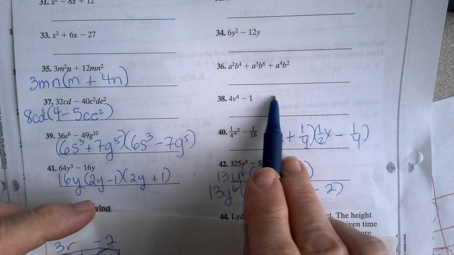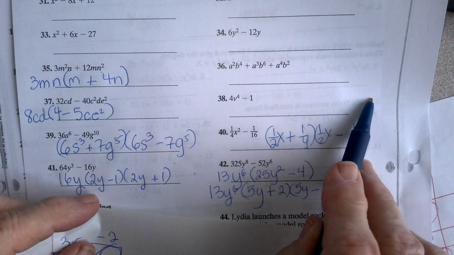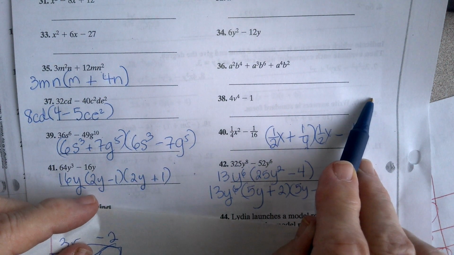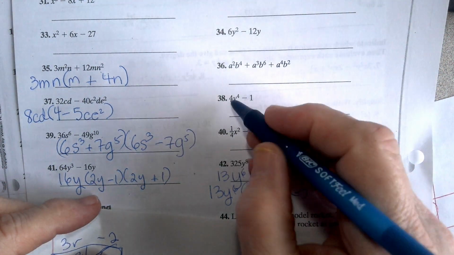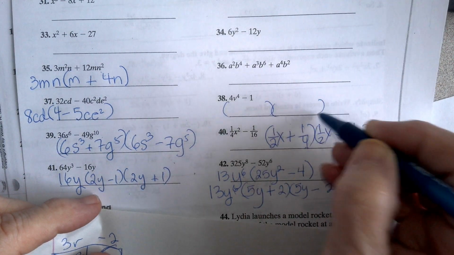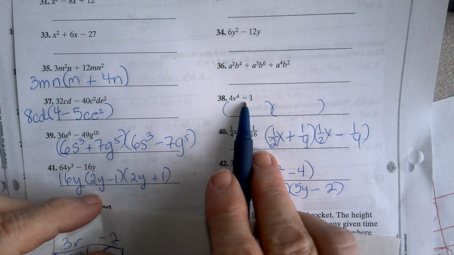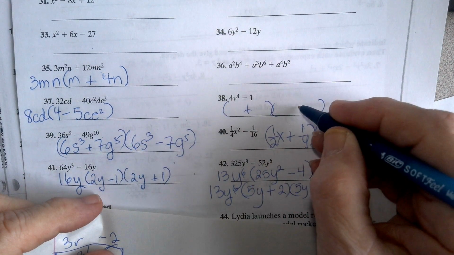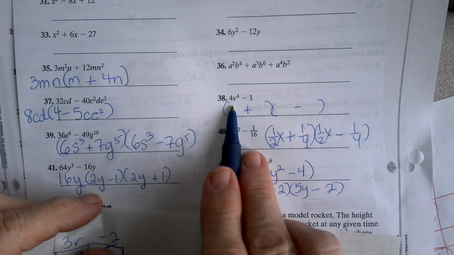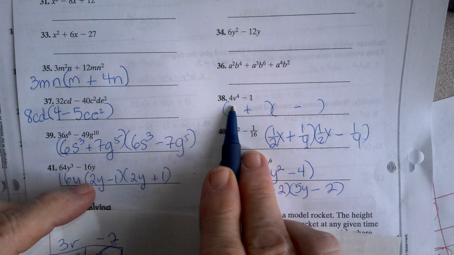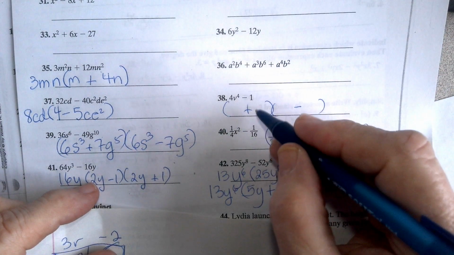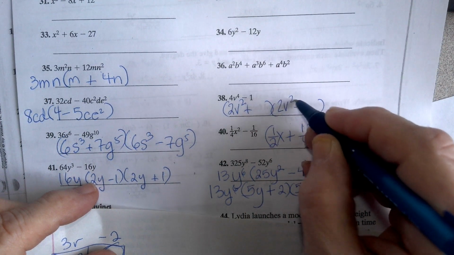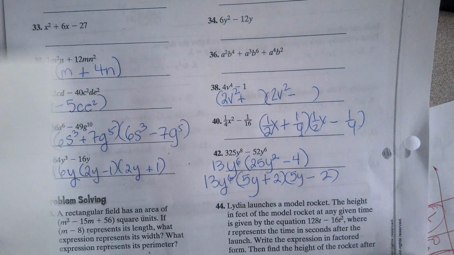I'm going to start this one a little bit higher. I have a feeling it's going to be factorable. Well, no, it won't be. Who thinks they know? To get a negative, what are the signs going to be? Positive, negative. And then how am I going to get a 4v to the fourth? 2v squared and another 2v squared. How am I going to get a 1?